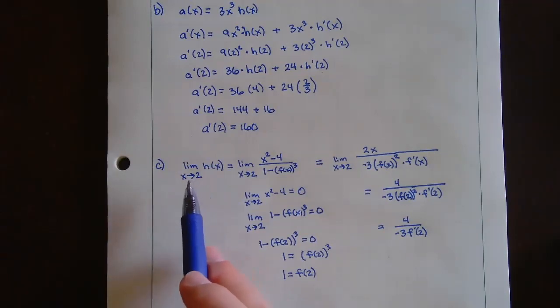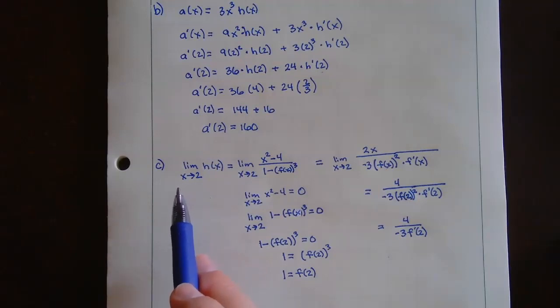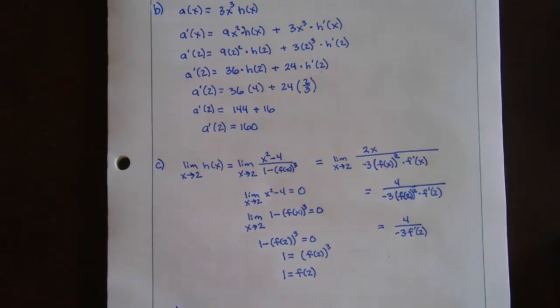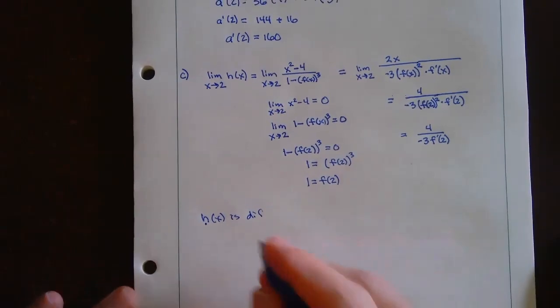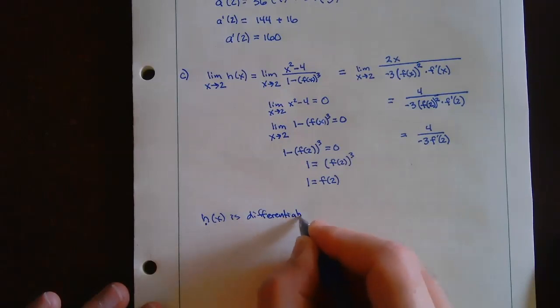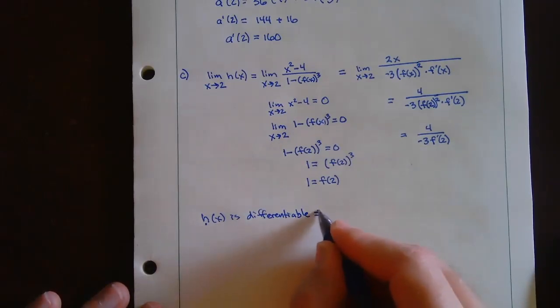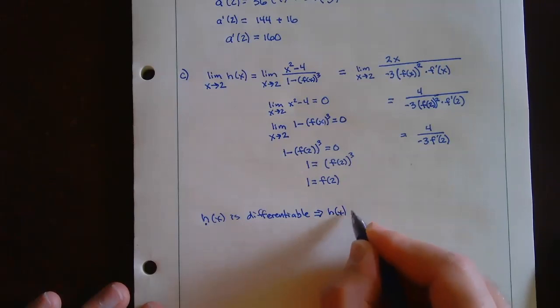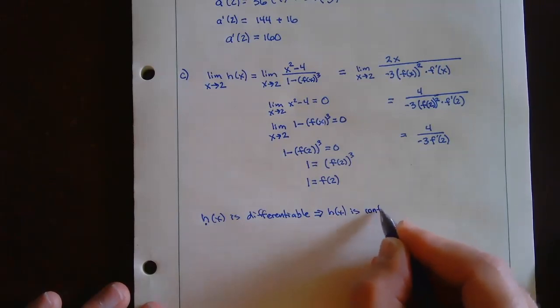Well, at the very beginning, it says functions f, g, and h are twice differentiable, which means they're continuous. And if they're continuous, the limit as x approaches 2, I'm going to write this. Let me say this: h of x is differentiable, which tells you h of x is continuous. It has to be continuous.